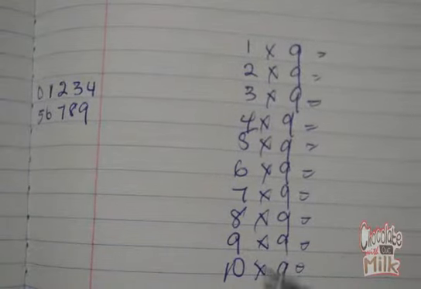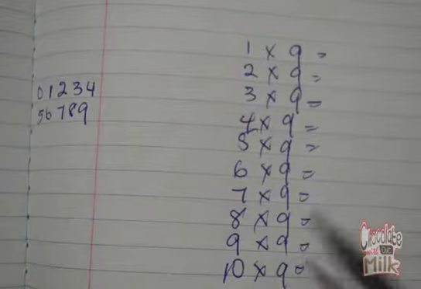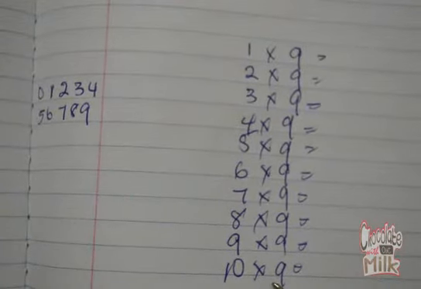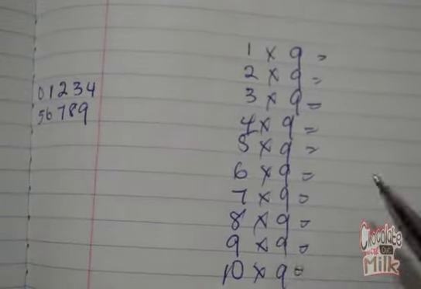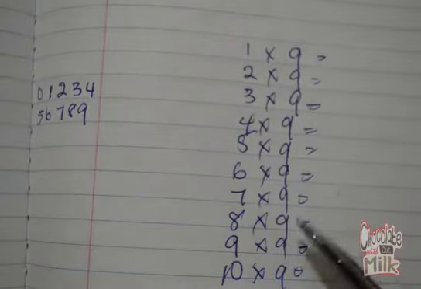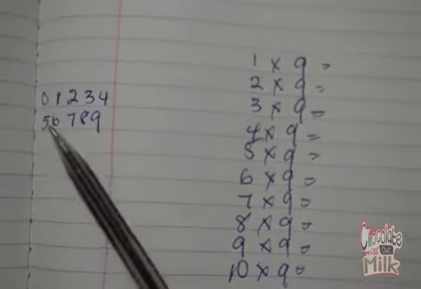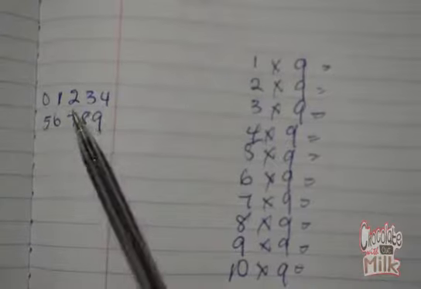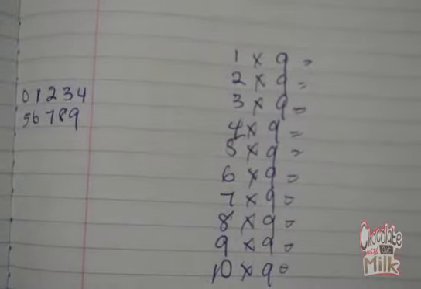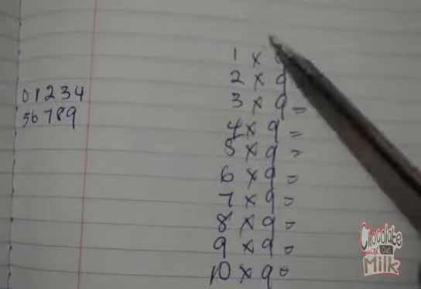Once you understand the concept, you could carry this up to 100 times without even memorizing, because most of us learn our timetables by memorizing, like 1 times 2 is 2, 2 times 2 is 4, and so on. But nobody really taught us how pattern recognition works. So here's our algorithm again. We have 0, 1, 2, 3, 4, 5, 6, 7, 8, 9, which gives us 10 numbers. Since 9 is the highest number, all we need to do is plug in each one of these numbers within this times table.